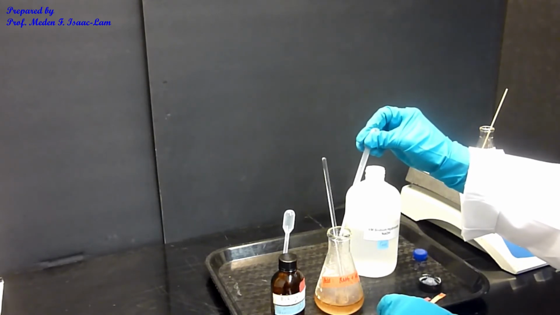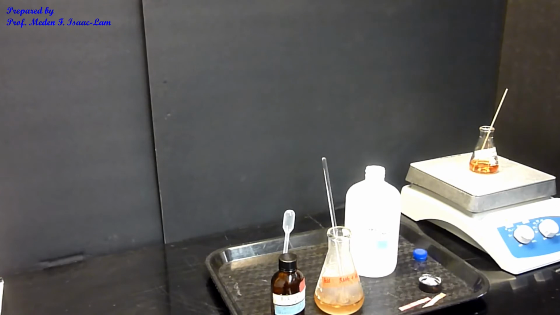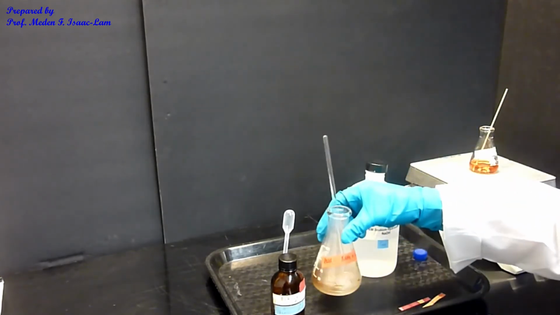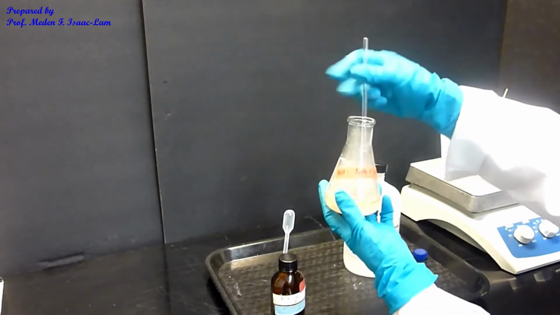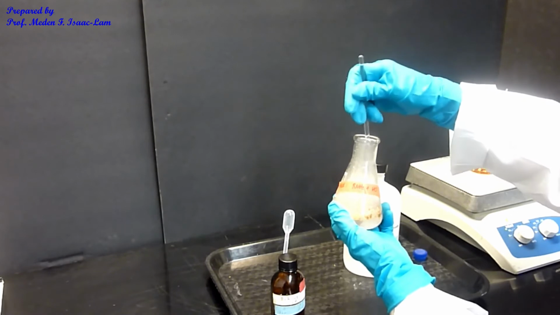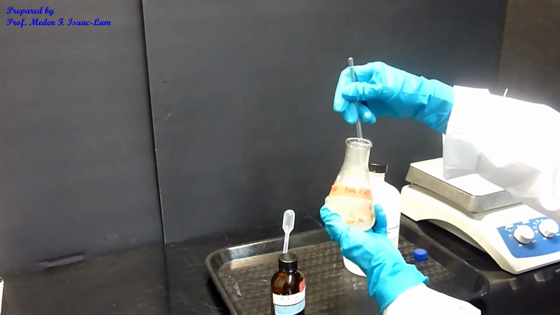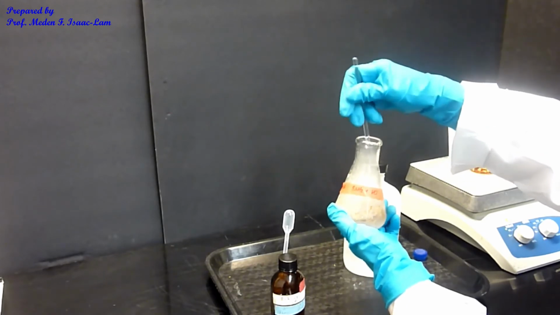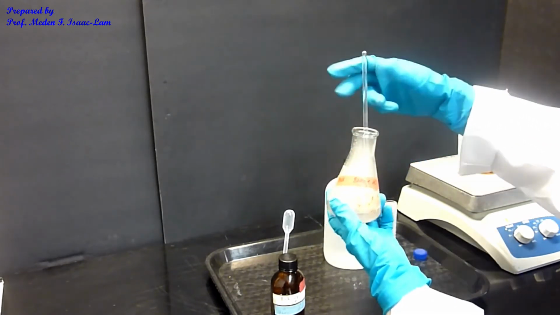So I can add excess actually. I can see some reaction, I can hear the popping. The acid-base reaction is forming smoke, but I now have more precipitate forming.